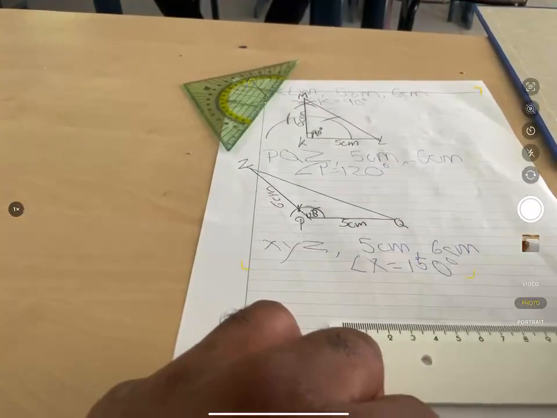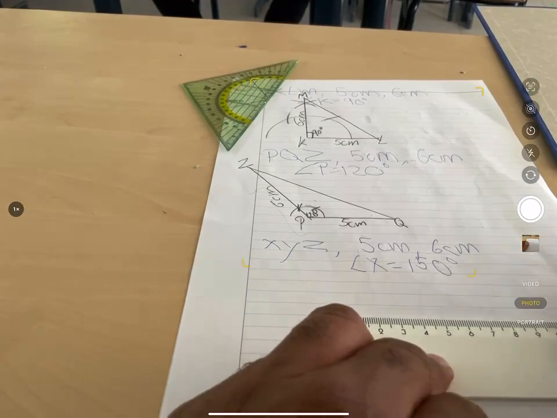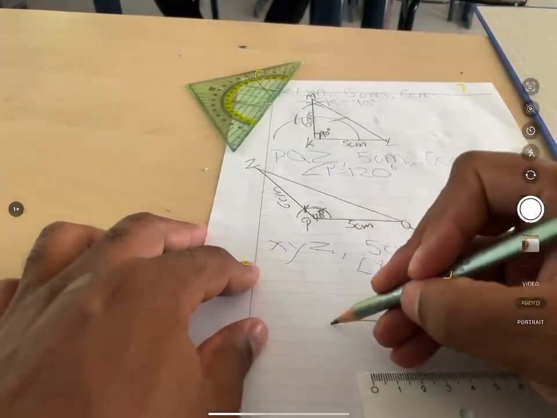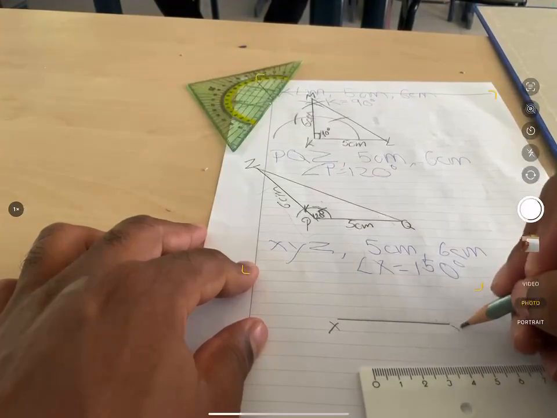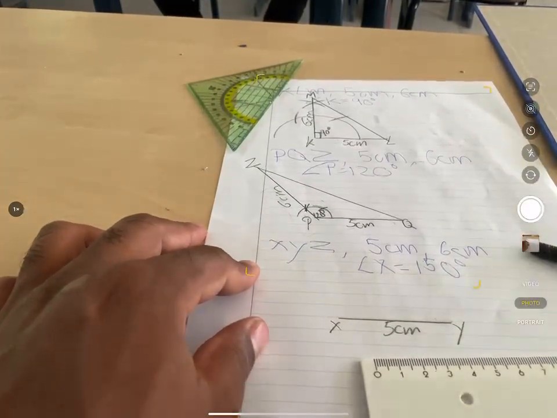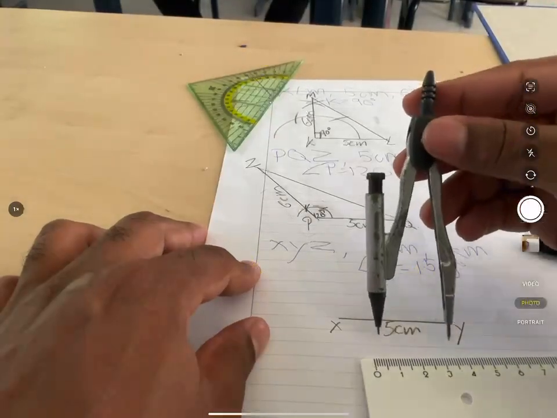So, we have our usual 5 centimeters. We have X. We have Y. That's 5 centimeters there. I have it at 3.